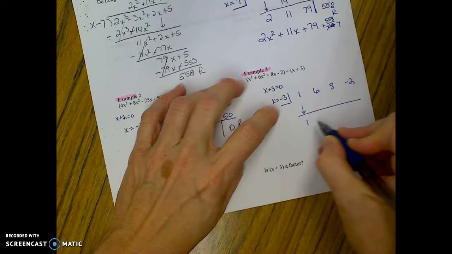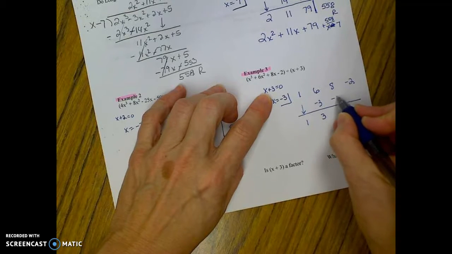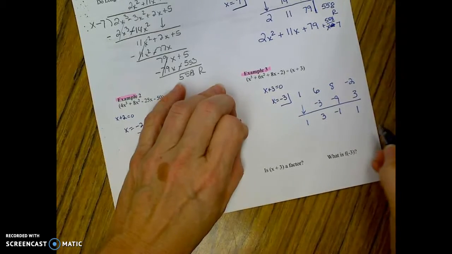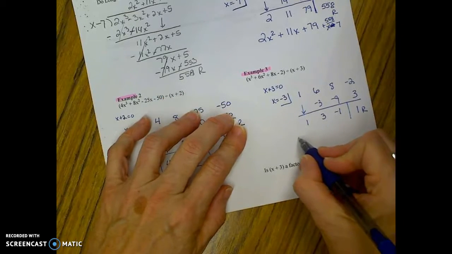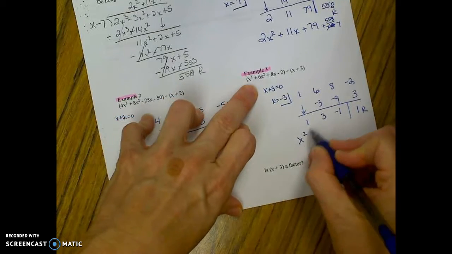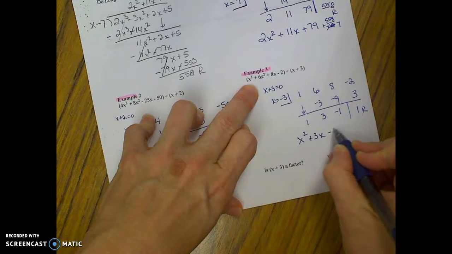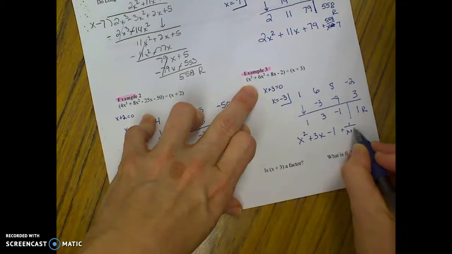And go through the process. 1 comes down, combine, combine. So you should get a remainder of 1, and your answer then, 1x squared plus 3x minus 1, and we'll tack that remainder on at the end.